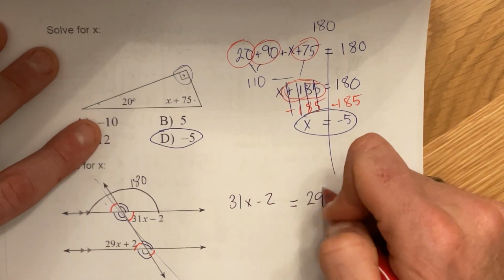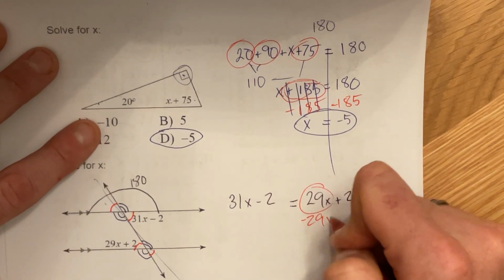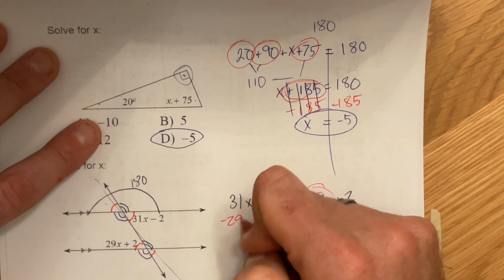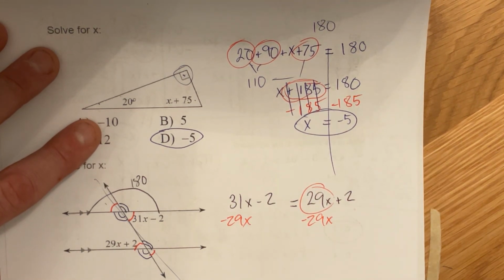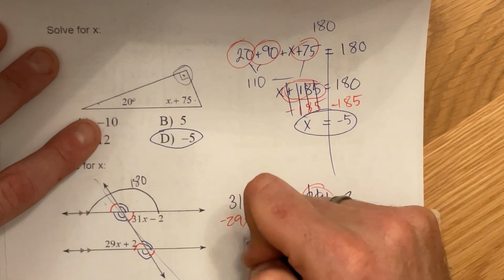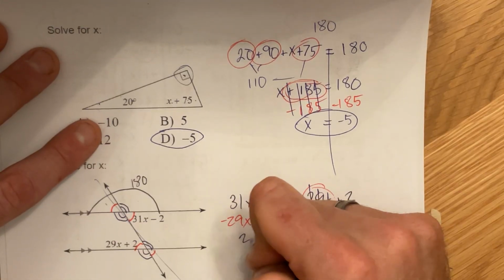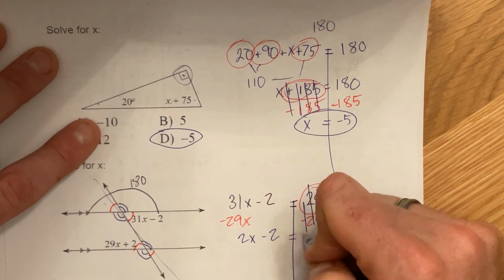Pretty straightforward here. We're going to go ahead and get our variables on the left because we have variables on both sides. These are going to cancel out. This is going to leave me with 2x minus 2 equals 2.